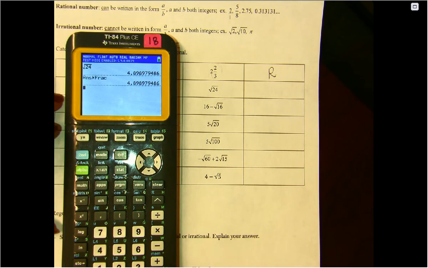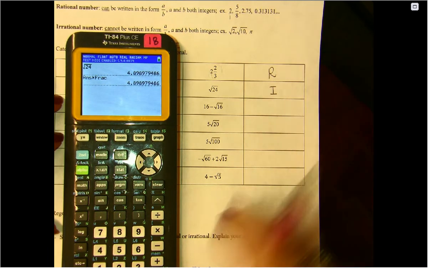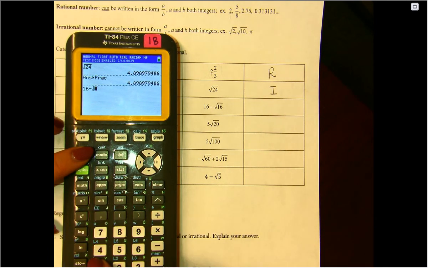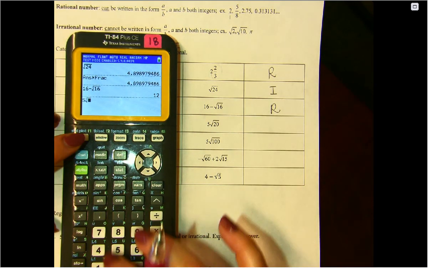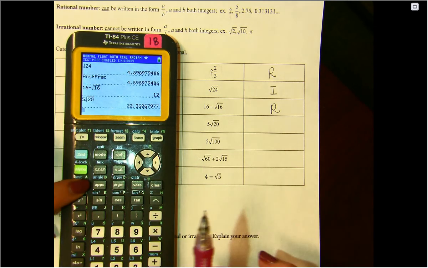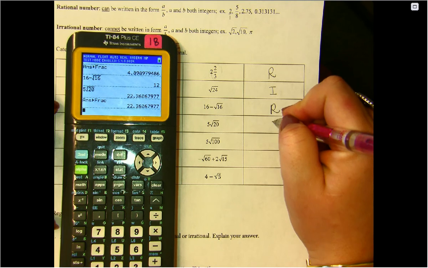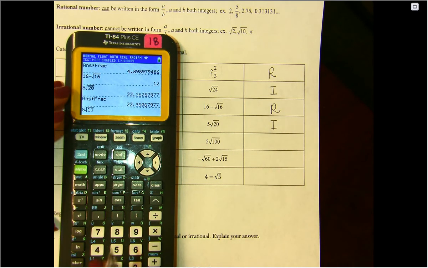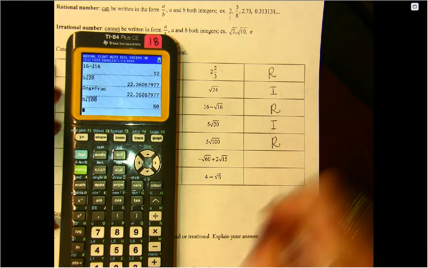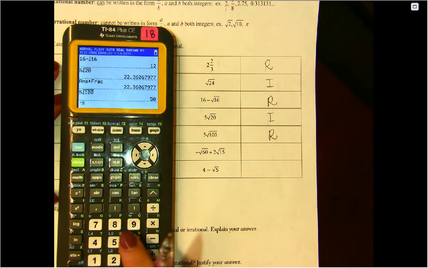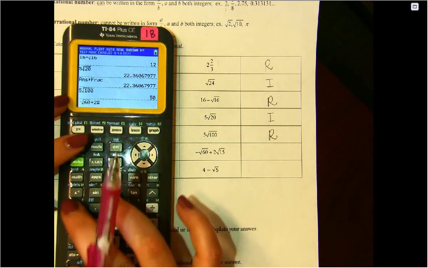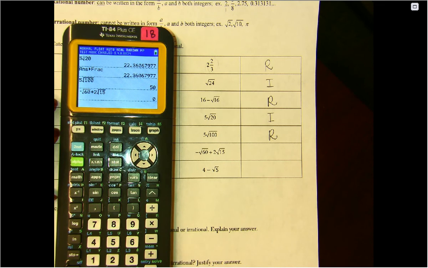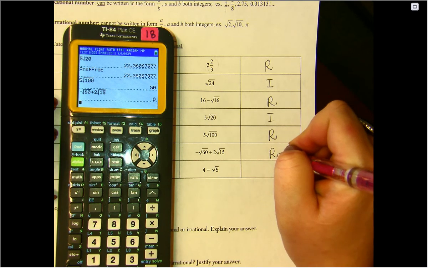Okay, what about radical 24? Non-repeating, non-terminating. Can I write it as a fraction? No. Irrational. All right, 16 minus radical 16. Pretty, 12, rational. All right, 5 radical 20, non-repeating, non-terminating. Can I write it as a fraction? No, irrational. 5 radical 100, 50, pretty number, rational. All right, negative radical 60, arrow out, plus 2 radical 15. Oh, this gives me a 0. 0 is still just an integer, so this is rational.